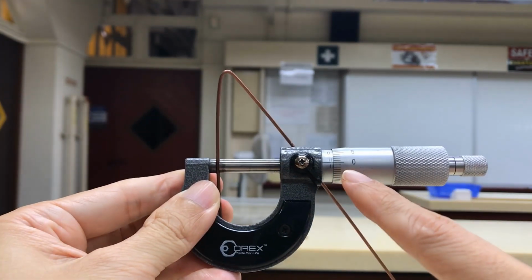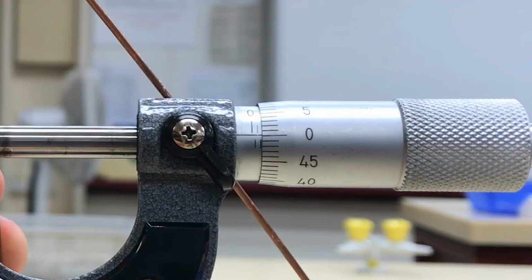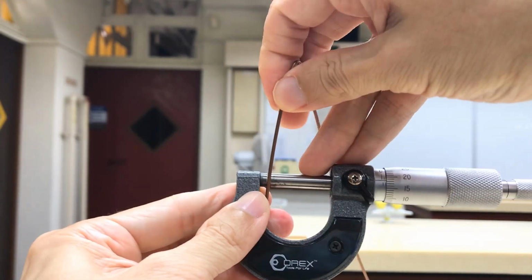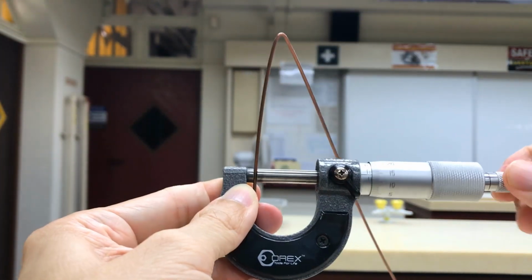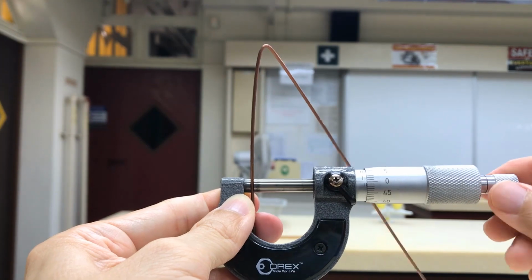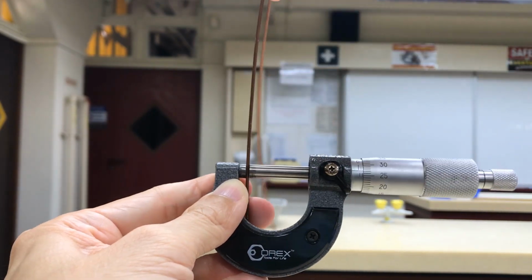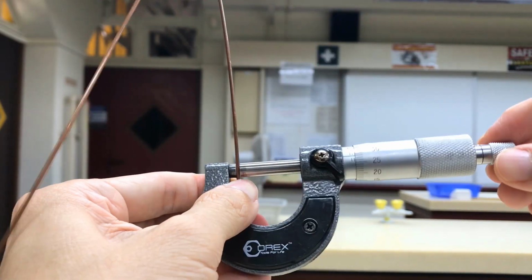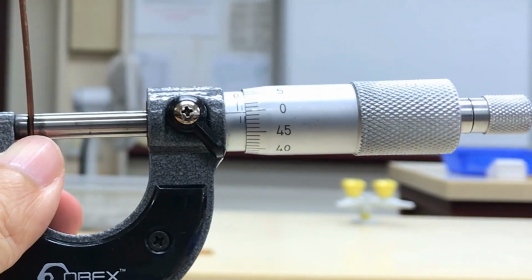Alright, look here. That's 1.50 mm. Let's try it at a different section. See? 1.50 mm. One more time. 1.50 mm. So this wire is quality, man.